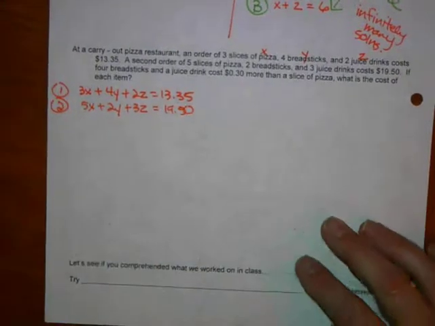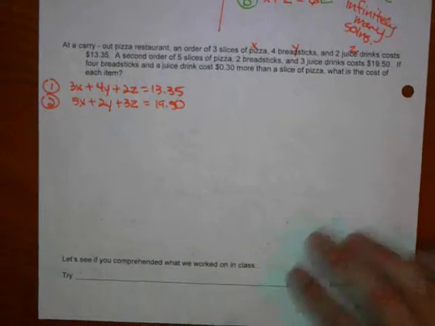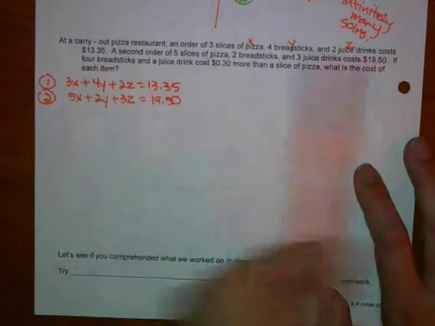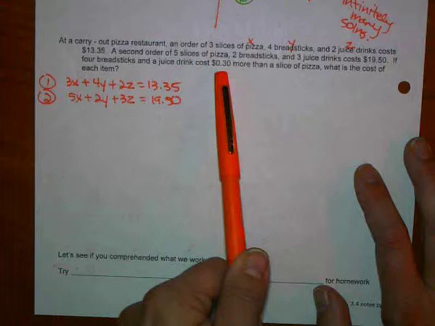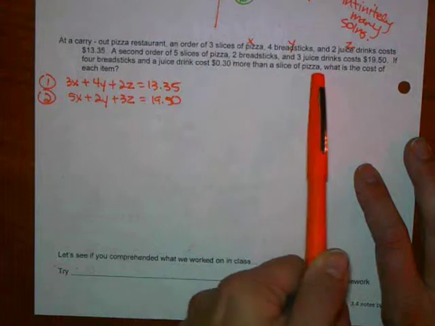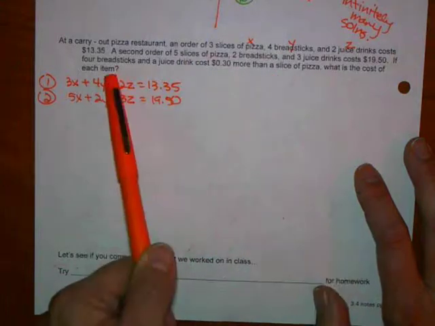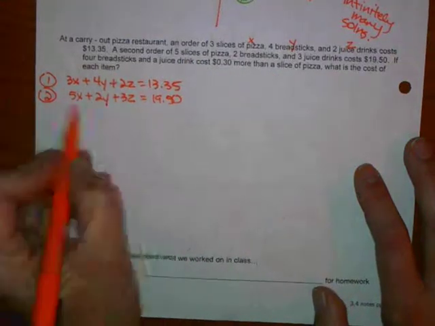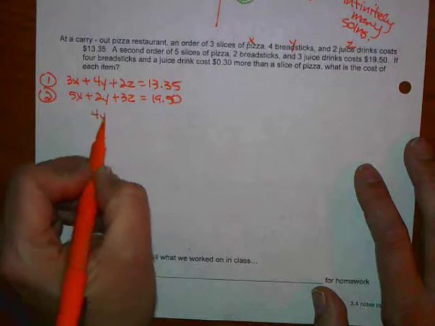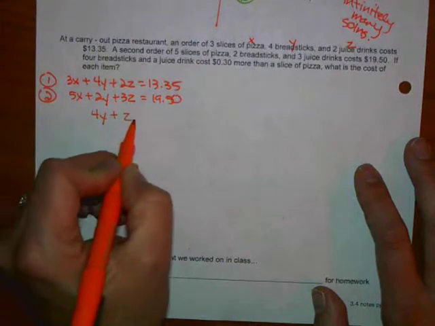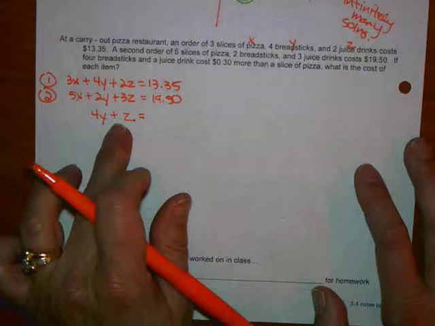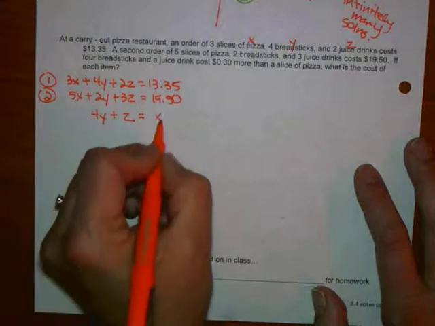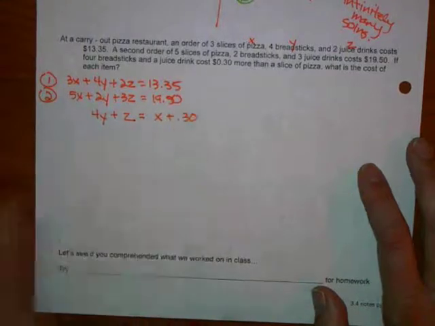There's equation 2. Now we have equation 3. If 4 breadsticks and a juice drink cost 30 cents more than a slice of pizza, what is the cost of each item? Okay, so I got 4 breadsticks plus a juice drink. This side is 30 cents more than a piece of pizza.